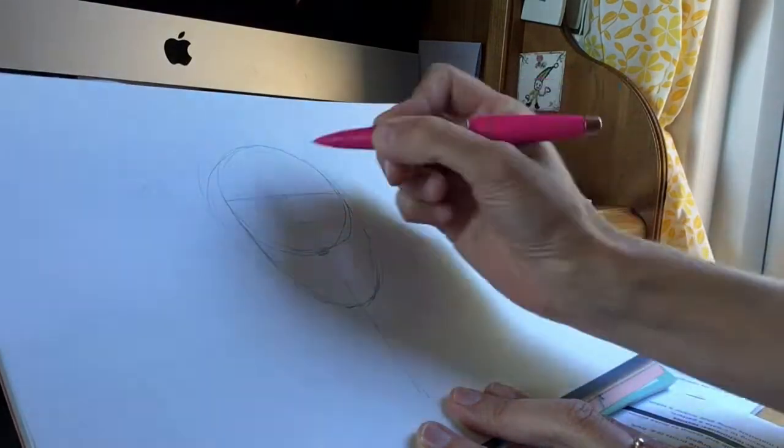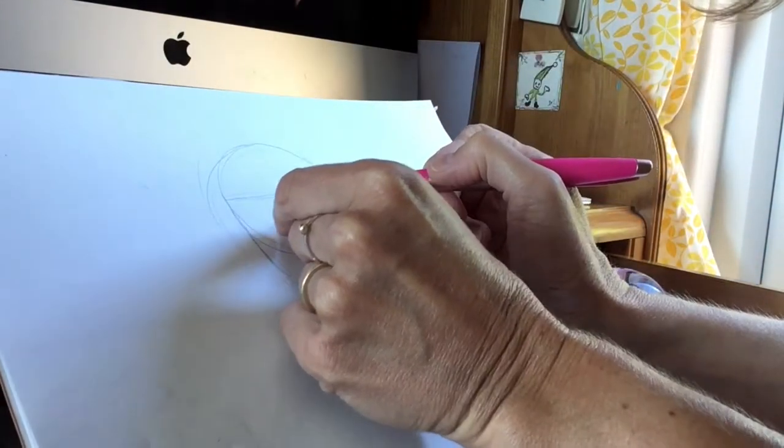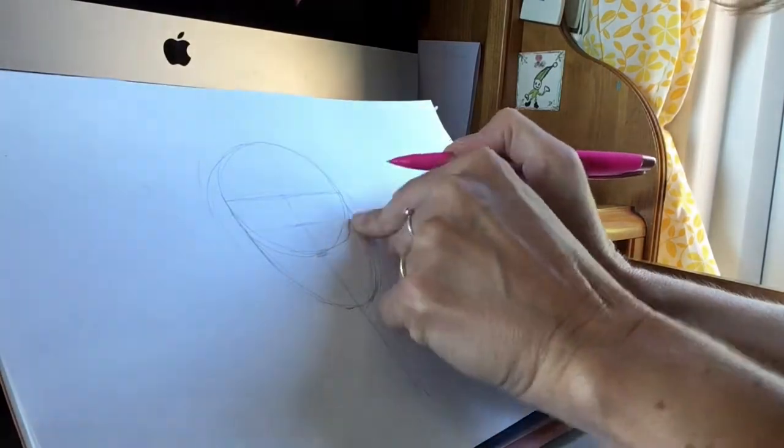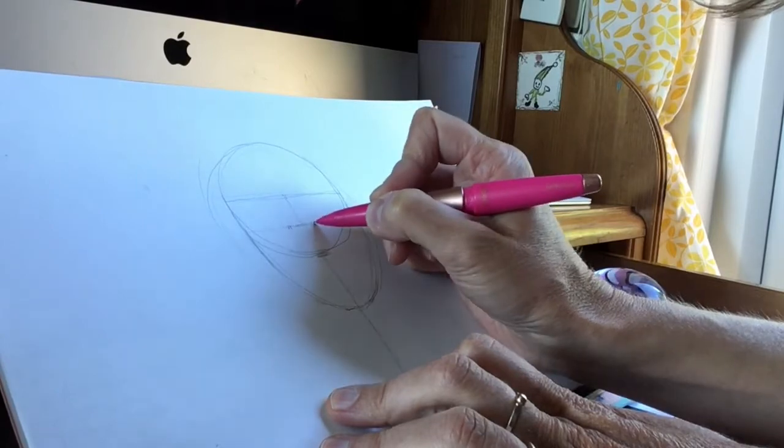There. And so the eyes: often you've got an eye and an eye and an eye. 1, 2, 3, 4, 5. So you've got 5 sections to mark out. So that's an eye.